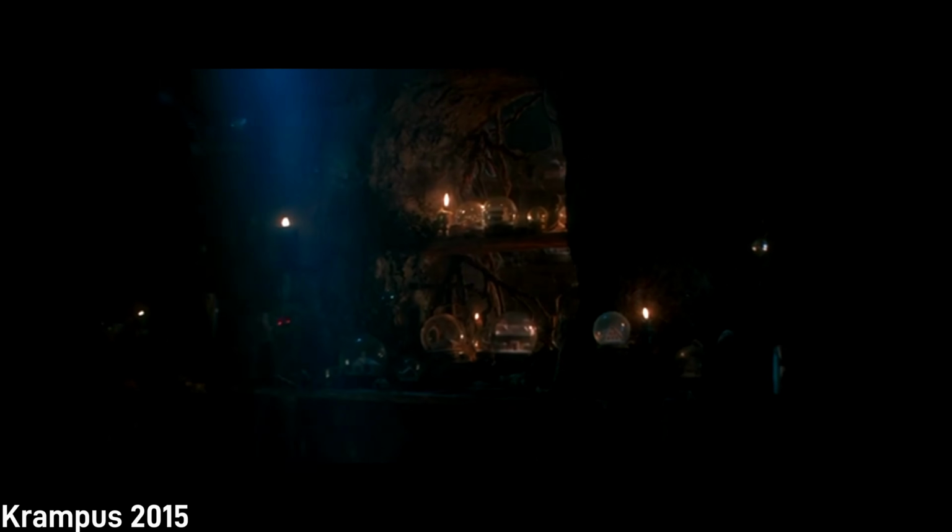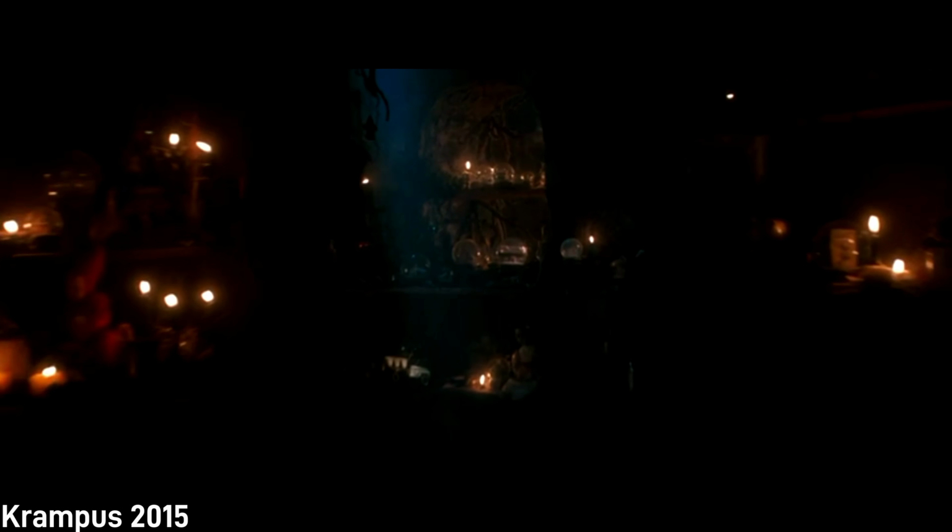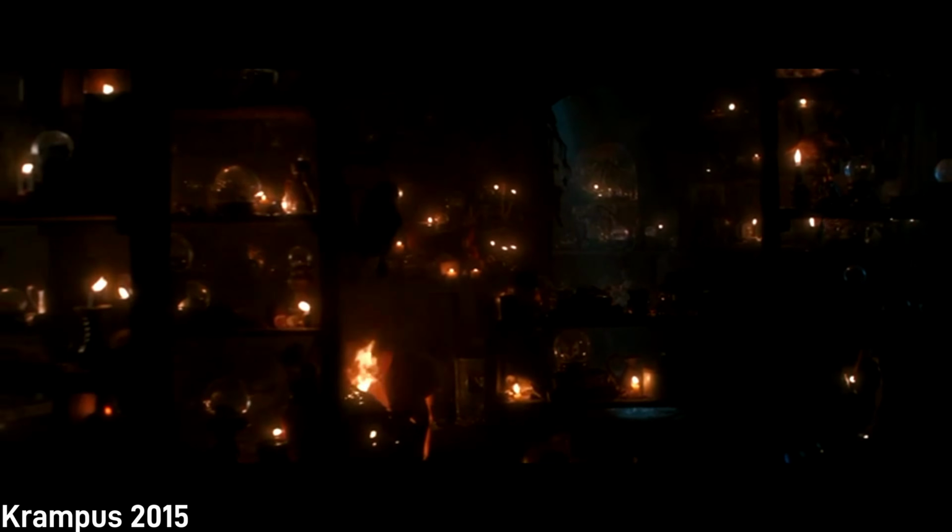Little is known about how the Krampus lives. All we do know is that he and his creatures live in an underworld, in what has the appearance of a workshop. Lit by candles and a fireplace, the workshop is full of shelves with snow globes on all of them. We can assume all holding a captured family like the Engels.